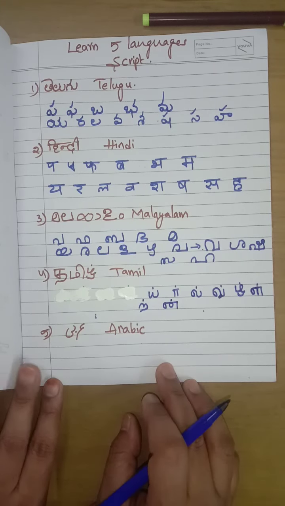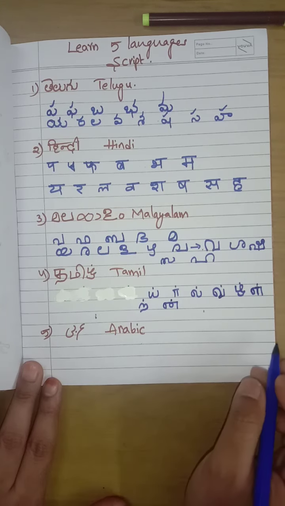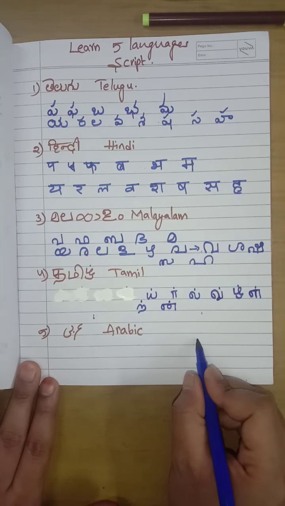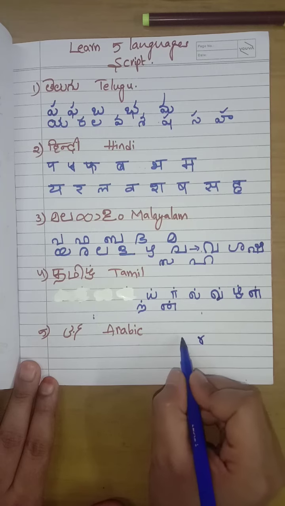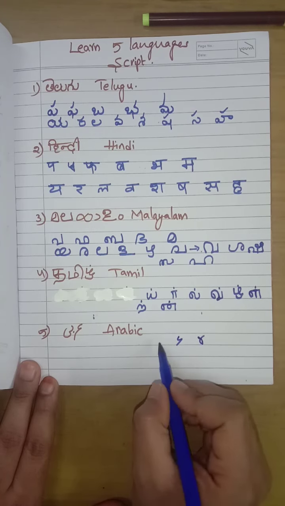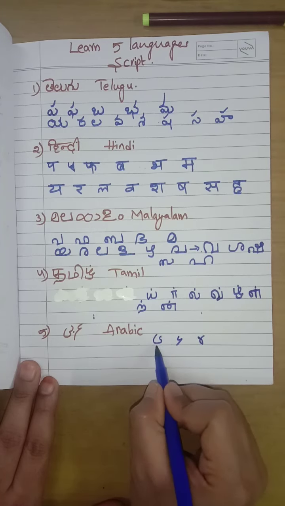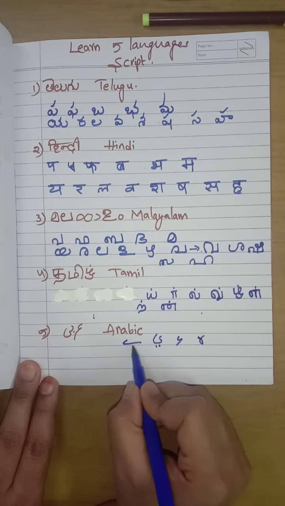The next language is Arabic, and the continuation of letters: first letter is Ha, and next is Hamza, and next is Ya, last is Ya.